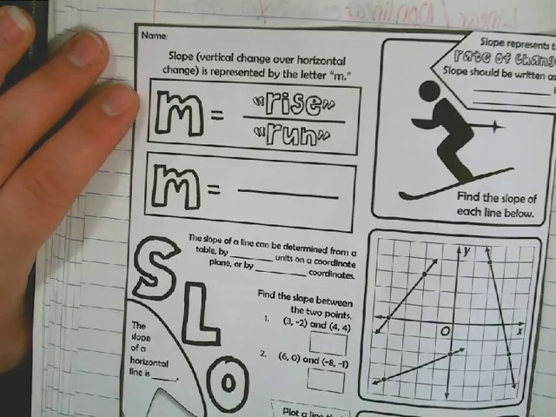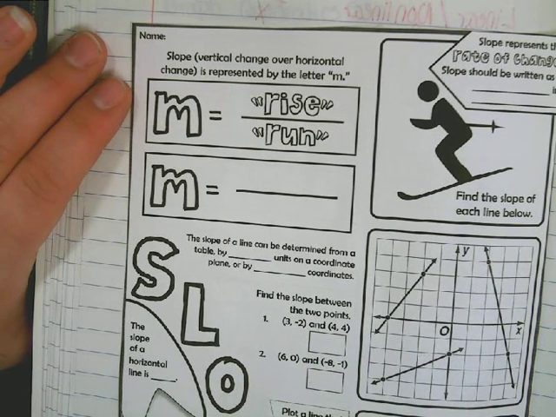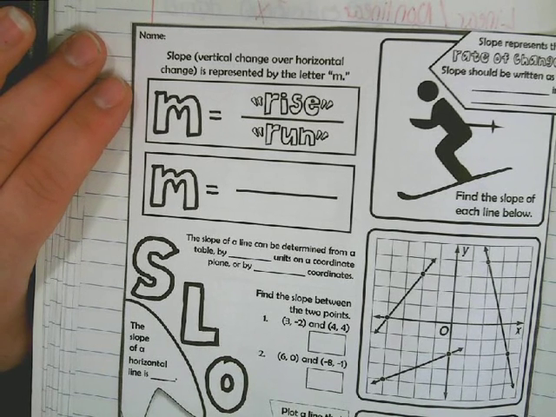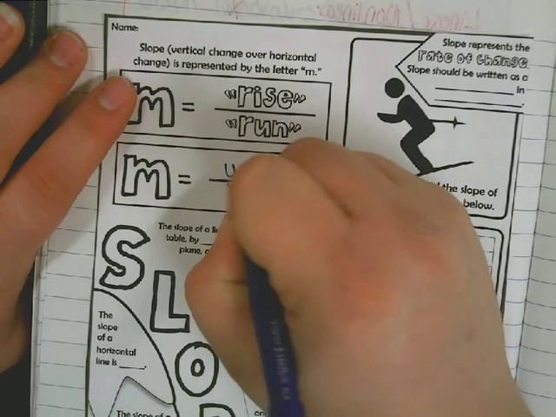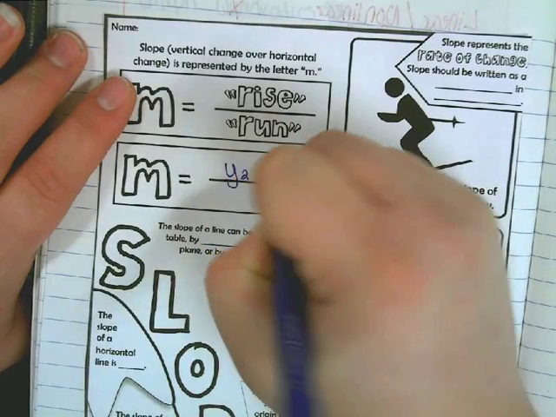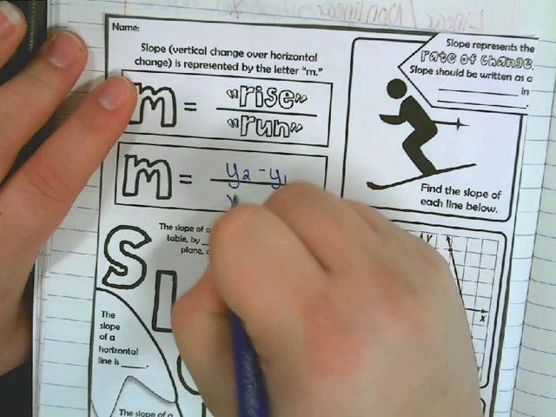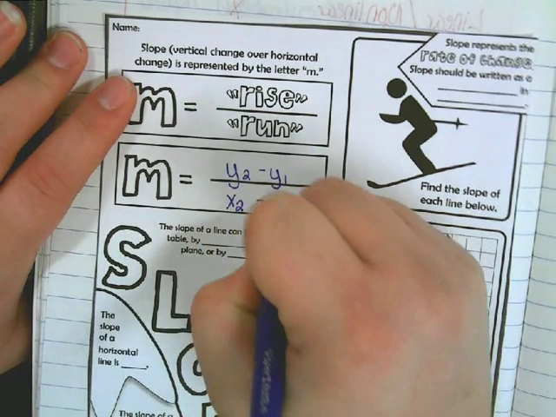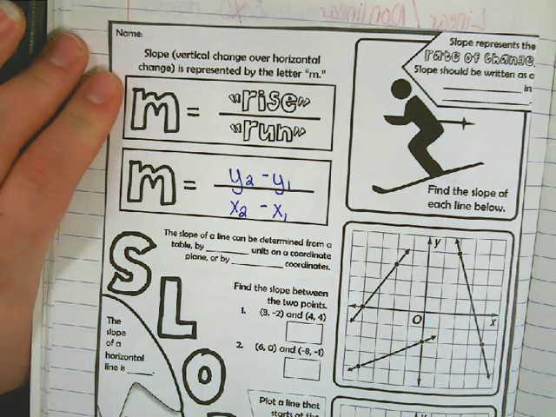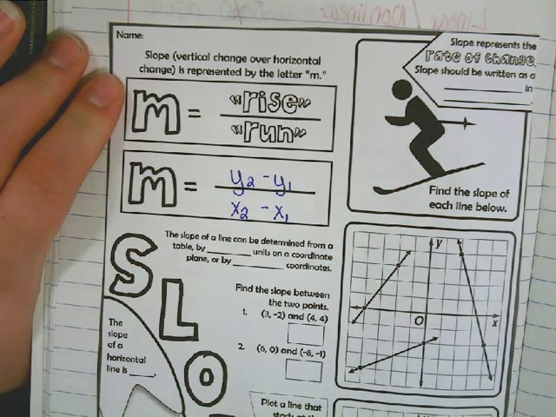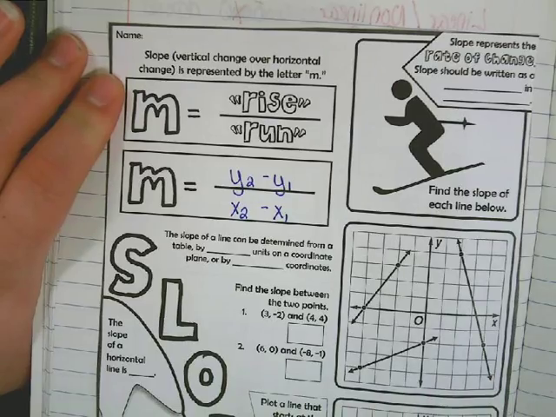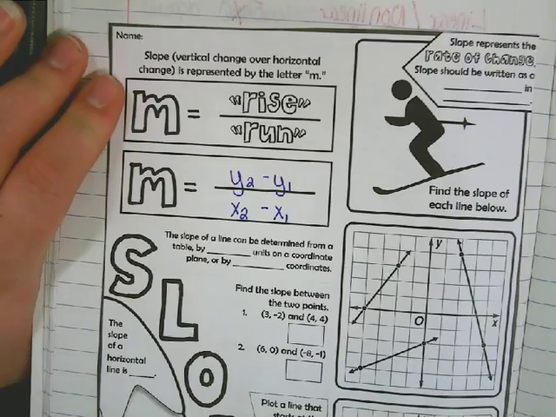Another way you can find slope, we're not going to focus on it much this year, but I want to at least show you, is where you take y sub 2 minus y sub 1 over x sub 2 minus x sub 1. So it's just your ordered pairs. You take the second y of your ordered pair and the first y and you subtract them. And you take the second x and the first x and subtract them. Okay? So we're not going to focus that much on that this year. You'll get into it more next year in algebra. But I wanted you to at least see it now.